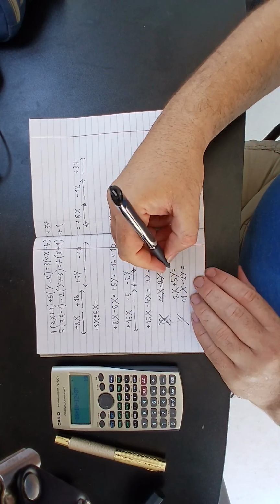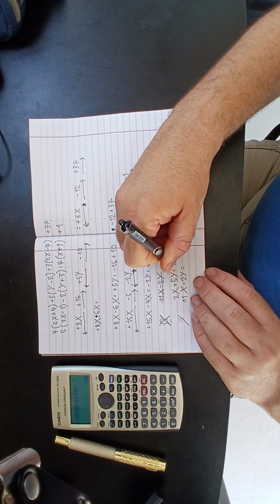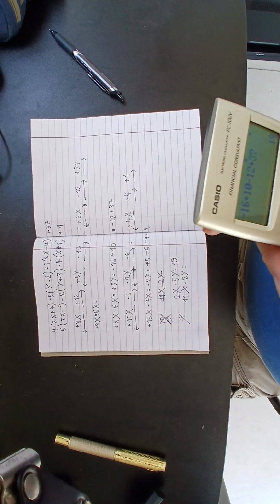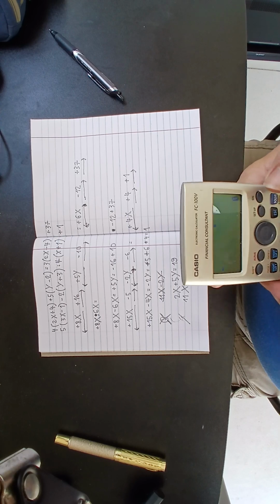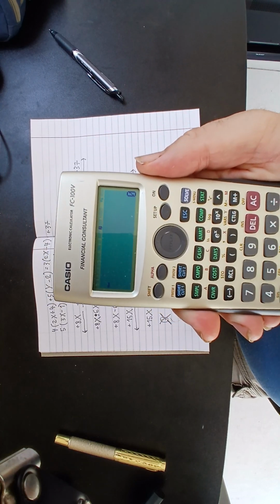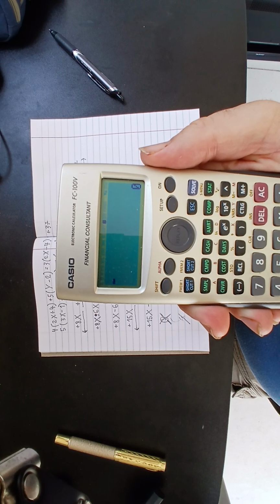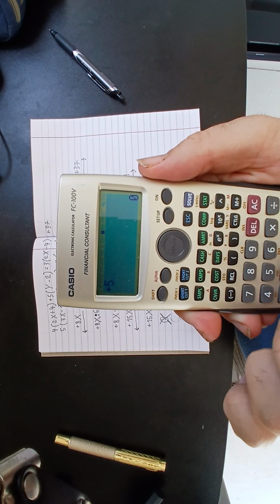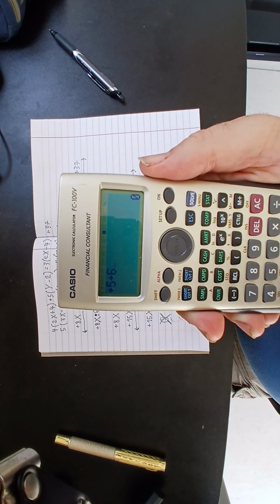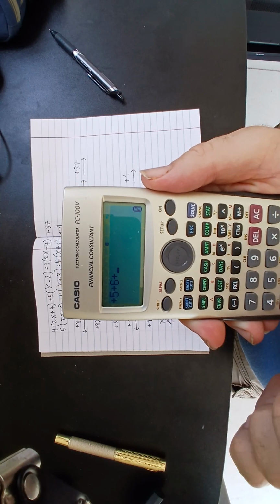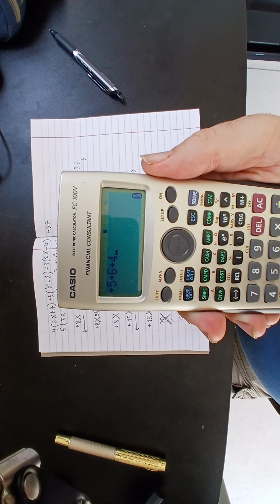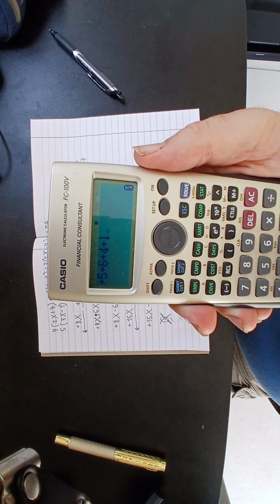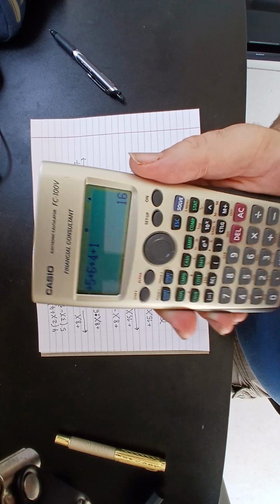And because of that, here I can write 19. Now downstairs equation, I write plus 5 plus 6 plus 4 and plus 1, and that will be equal to 16.